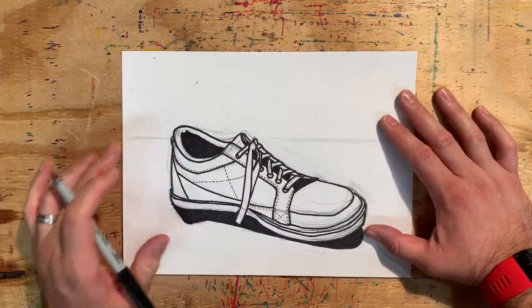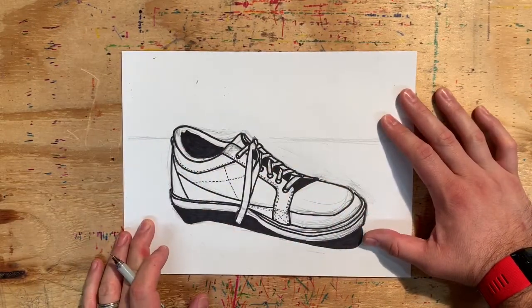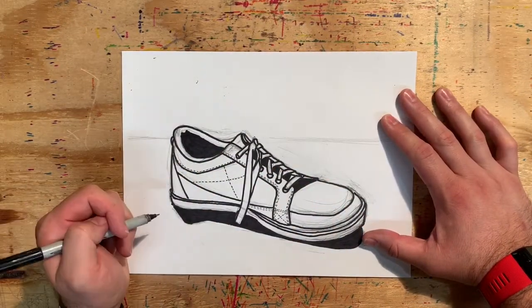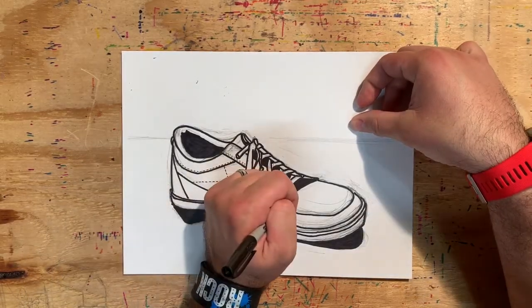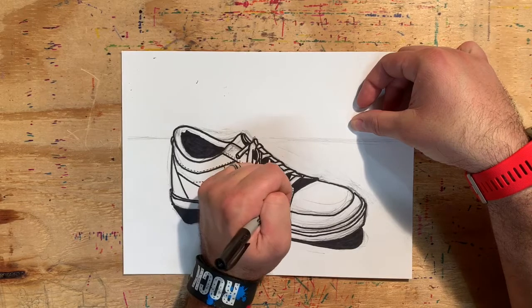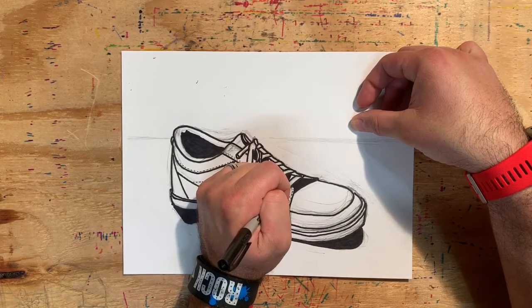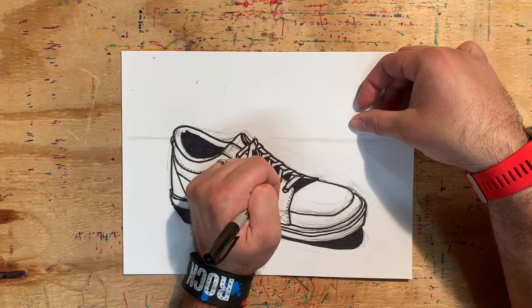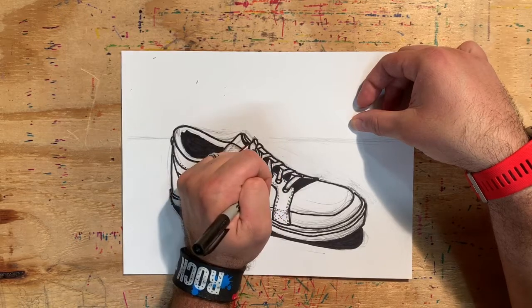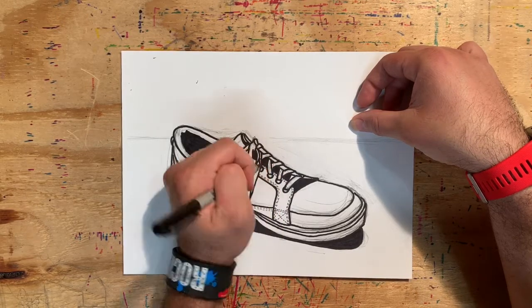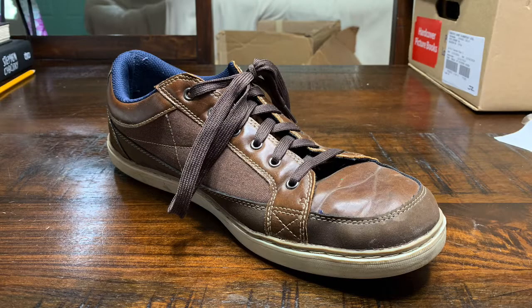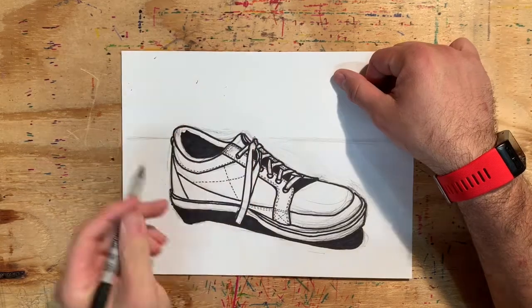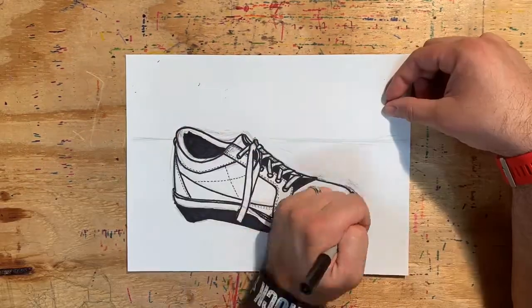And now that we've traced all of the big details in, focus on those small details. As you can see, these little stitches, they're not hard to draw, but these small details are going to make the difference. People are going to see this and they're going to say, wow, look how realistic that looks. You just have to make sure you look really closely at your object and find those details and not just think you know where those details are.